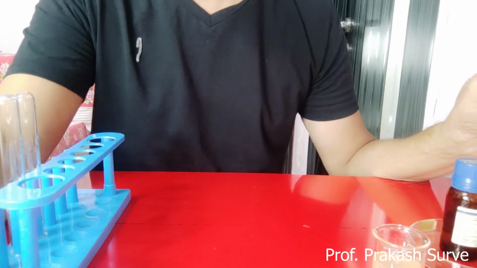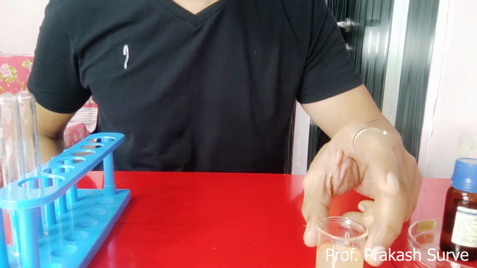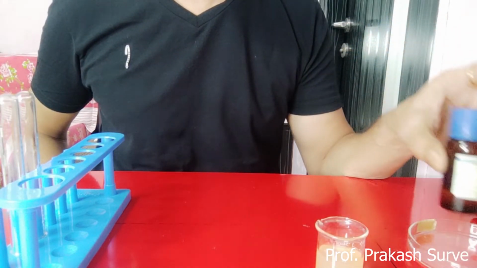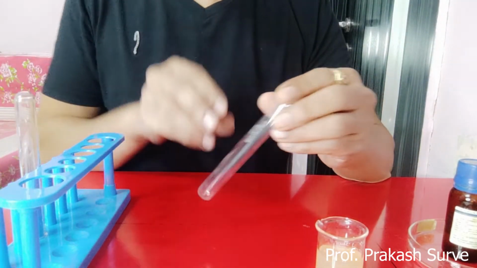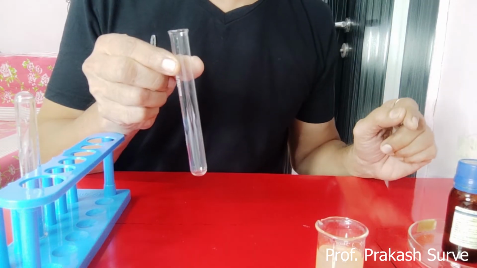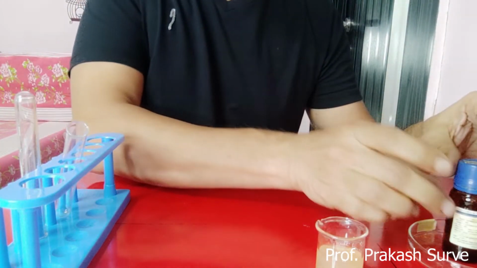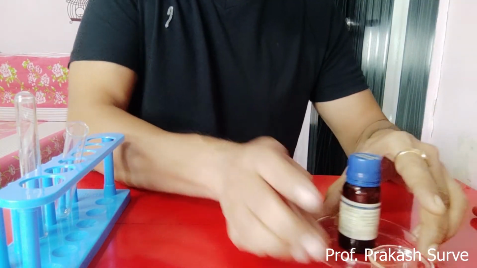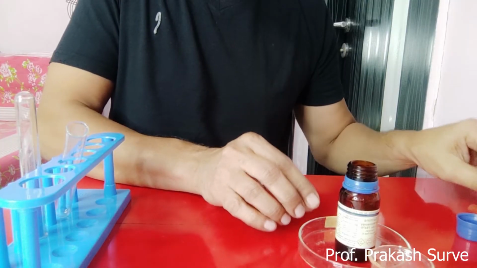Now we'll perform the test. For the test, as I said, we require the urine sample, the concentrated nitric acid, and the test tube. First we'll take approximately one-fourth of the test tube of nitric acid. It is concentrated nitric acid, so you have to be careful while handling it.